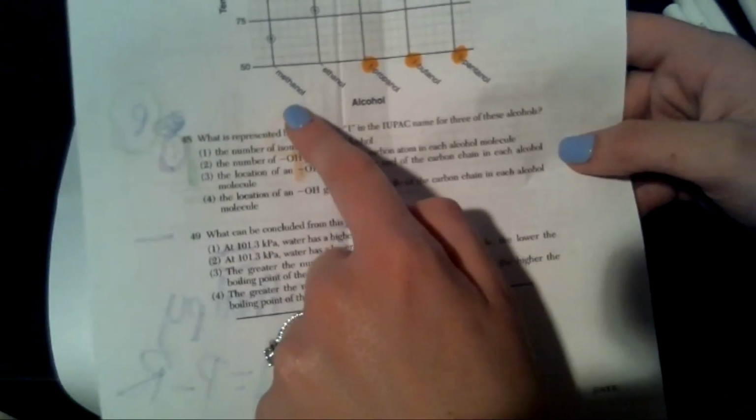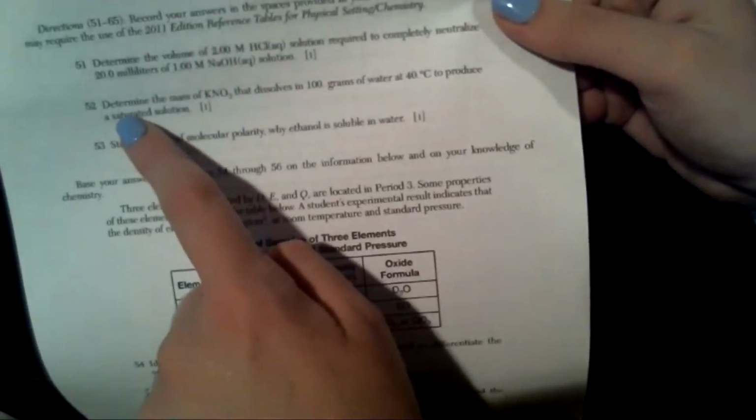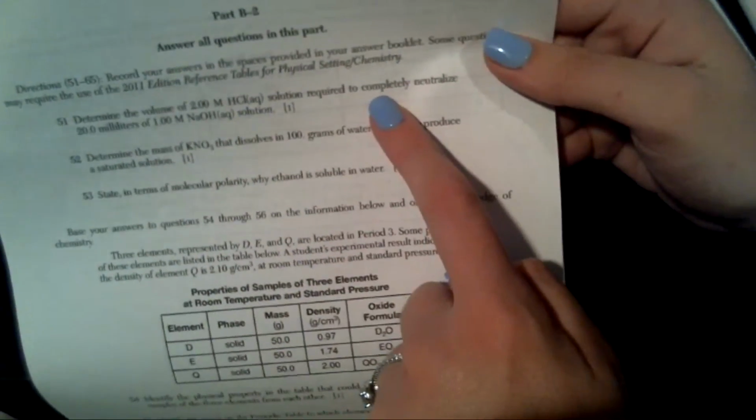48. The one means the location of the OH group. And the one specifically is telling you it's on the end of the carbon chain. And then from here, yes, it is 3 and 4. The greater number of carbon atoms per alcohol molecule, the higher the boiling point. 1 carbon, 2 carbon, 3 carbons, 4 carbons, 5 carbons. Prefix comes from table P. Okay. 51.